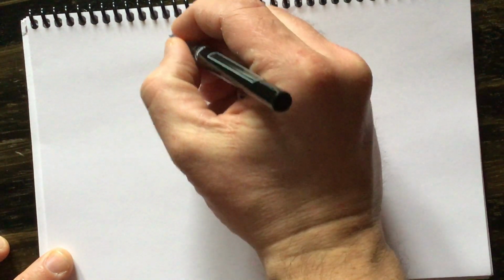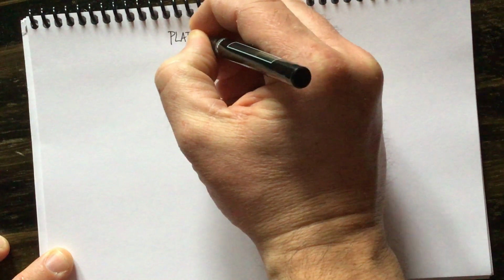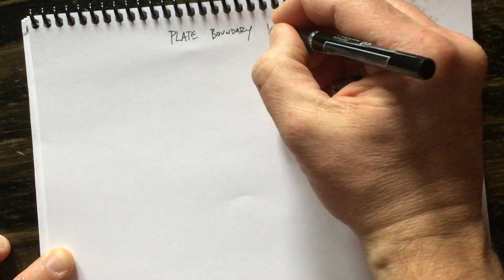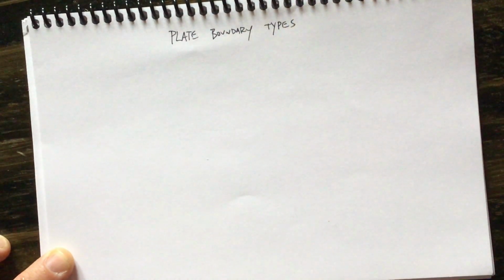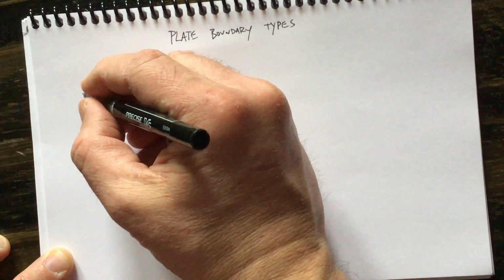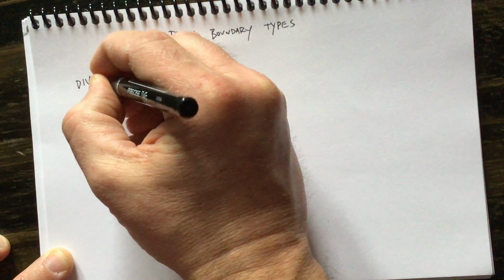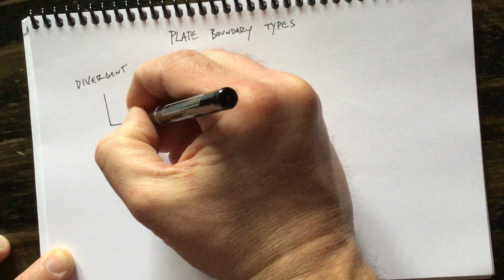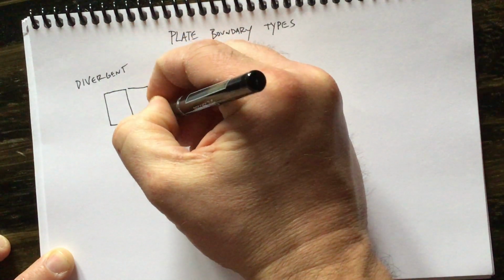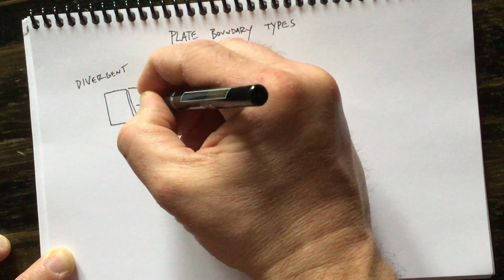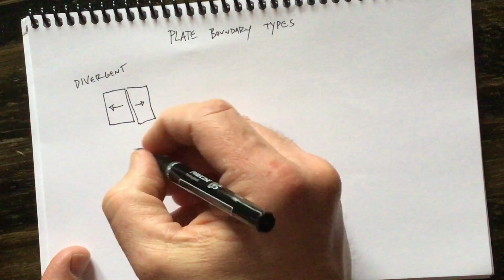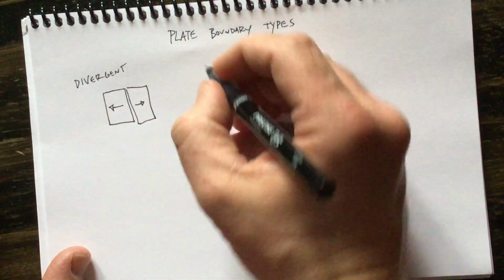Hello everybody. There is a drawing that I want you to do for me in this assignment. And the title of the drawing is going to be called Plate Boundary Types. And the first plate boundary type is called a divergent plate boundary. These rectangles represent two tectonic plates, massive pieces of Earth, and they're moving away from each other. That's what it means to have a divergent plate boundary, moving in opposite directions.